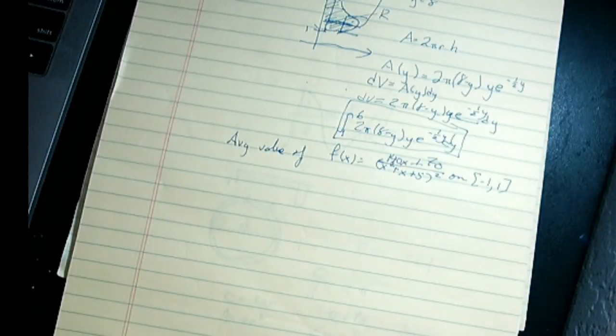So what is that asking us to do? Well, remember, the way you find the average value of a function over an interval is you integrate the function over that interval and then divide by the length of the interval. And that gives us the average height of the function. It's exactly what you would do for an average if you think about it taken to the limit.